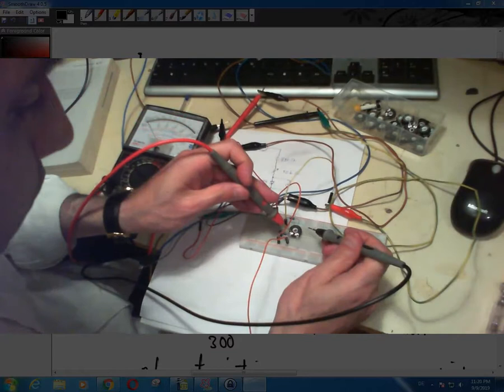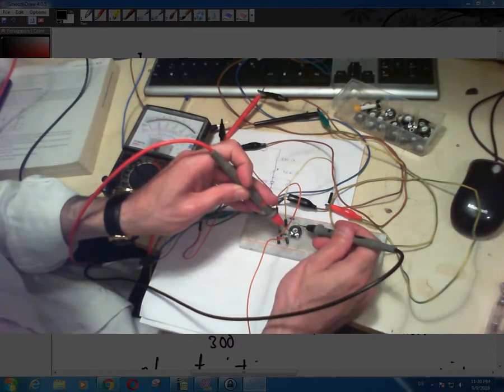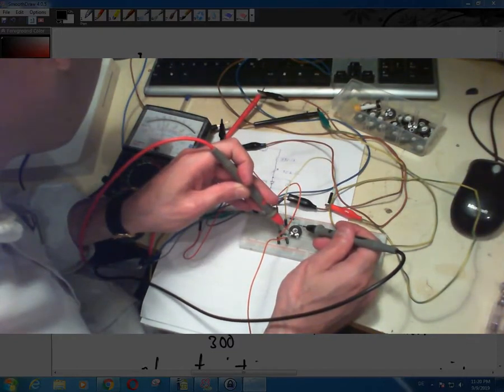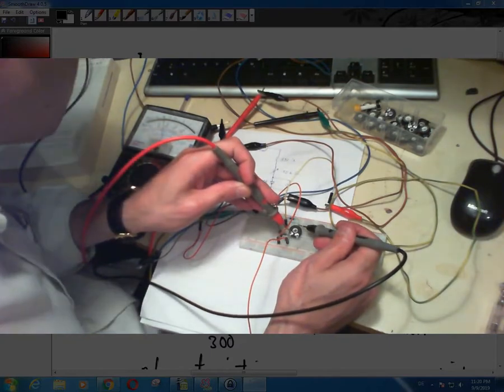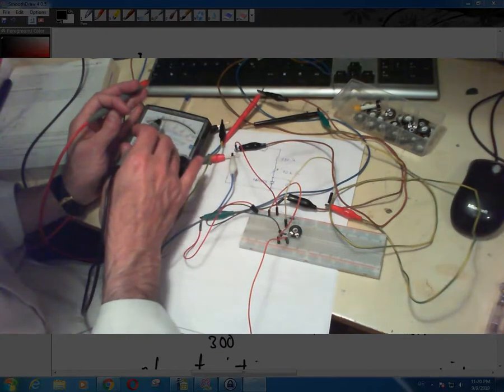And now if I measure the resistance here, it's somewhere around 40. What is that? Let me see. This is 30, 40, 50. So 2, 4, 6, 8, and 10.